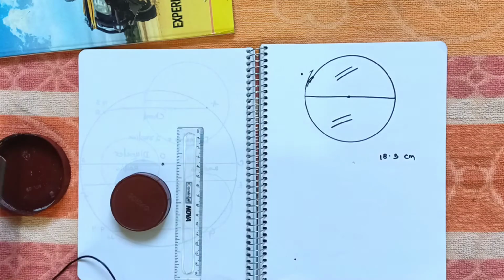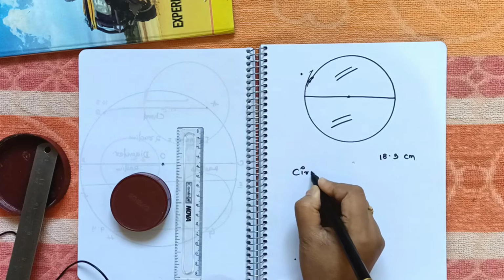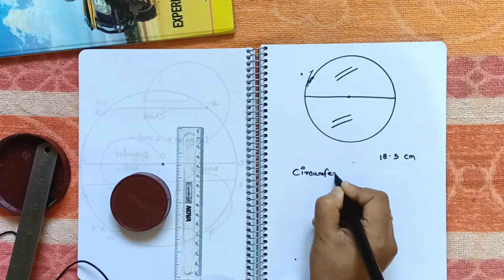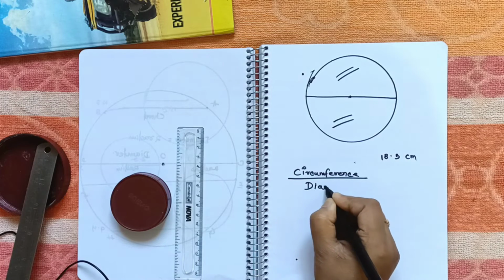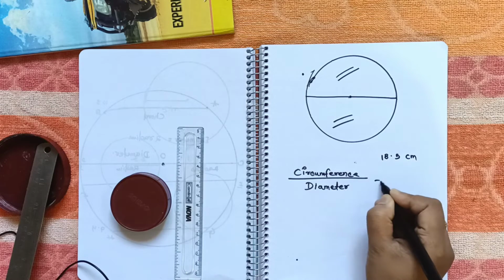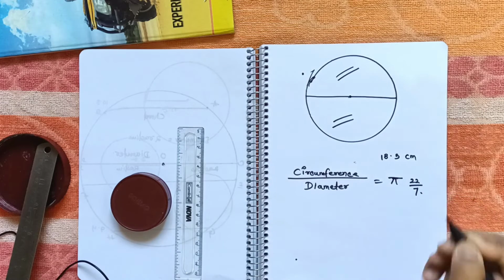There is a formula to find out the circumference, such as circumference divided by diameter is equal to pi, or we can say 22/7.